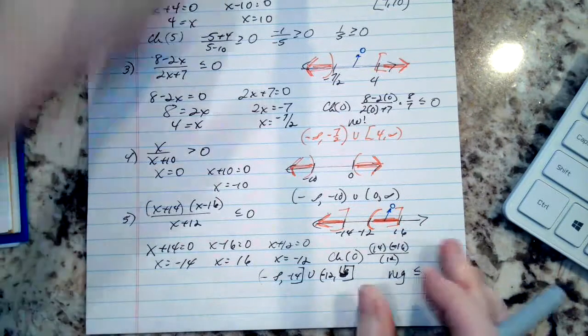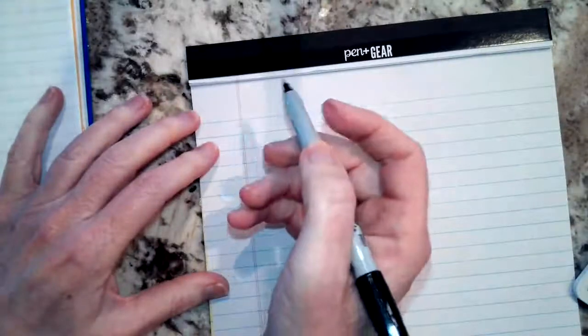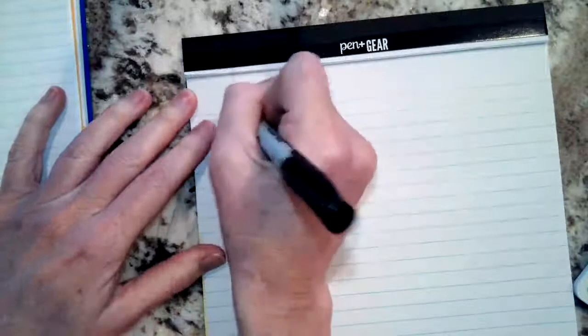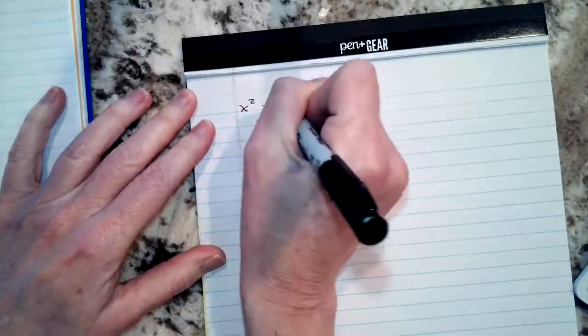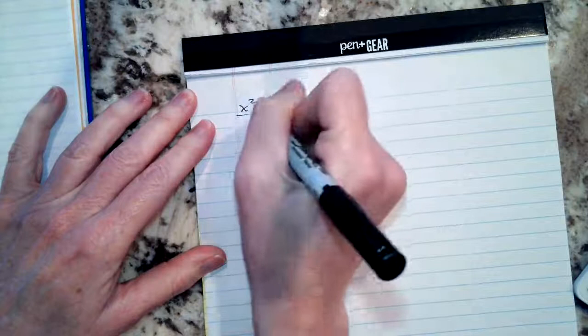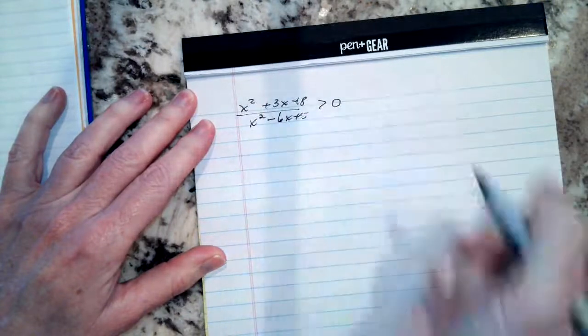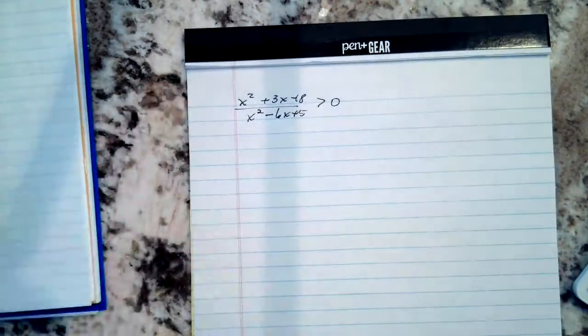Okay, I think that's good. Let's look at our last one in this section. And same with that alternating thing, Ashish. Same with 3.6a. Whenever you're doing these with the inequalities, it always goes that way. Yes, no, yes, no. Okay, let's look at x squared plus 3x minus 18 over x squared minus 6x plus 5 is greater than 0. Okay, you can tell you're going to have to factor. So see what you can do about factoring those two.